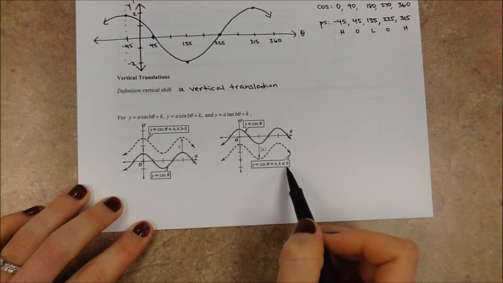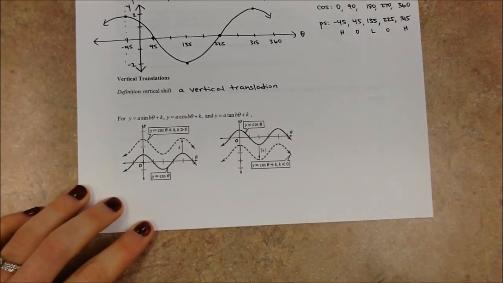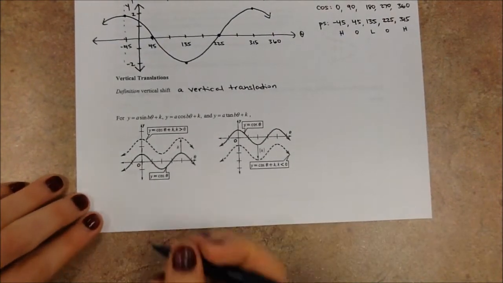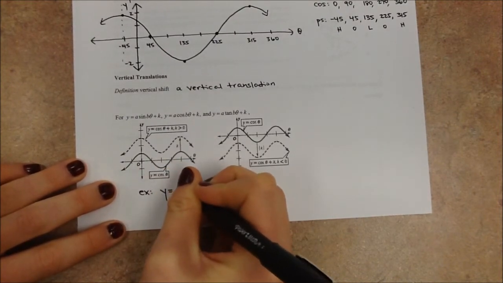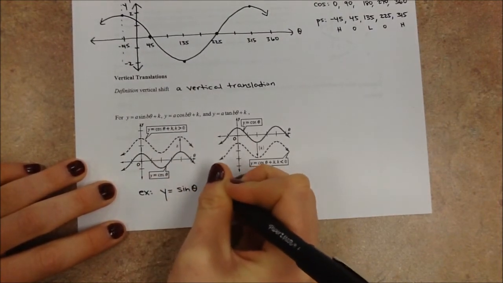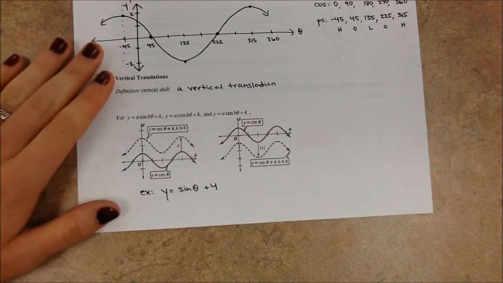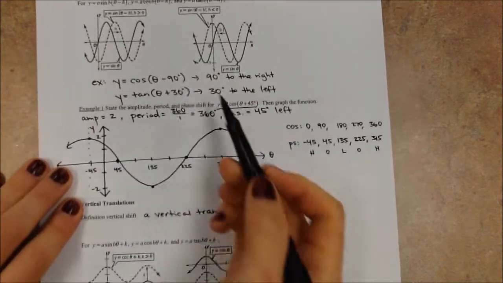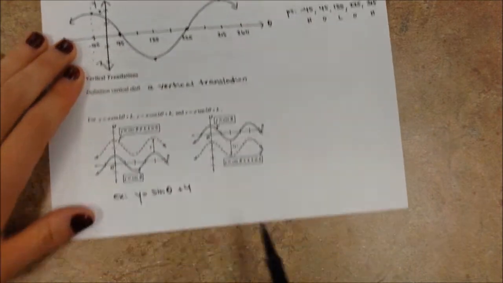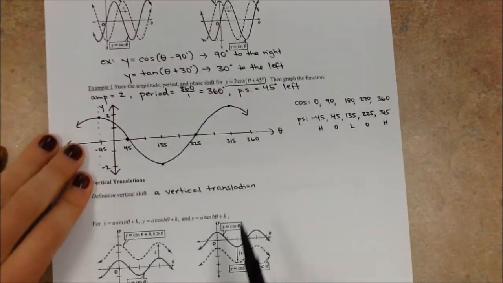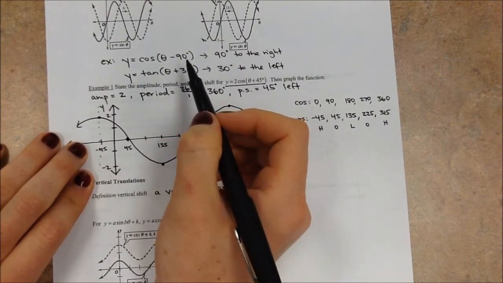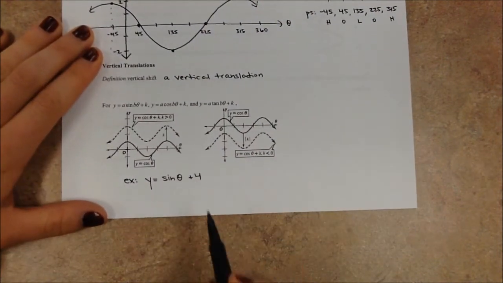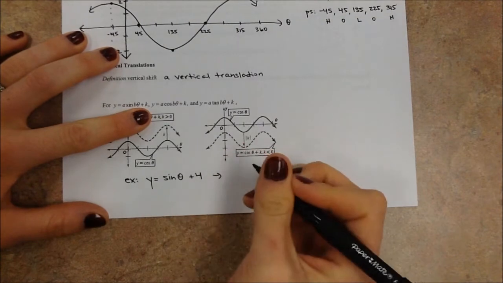If you have plus k and k is negative, so it would really look like minus k, you're going to move k units down. So for example, just to provide you with another little reference, say you had a sine function and then you had a plus 4 on the outside. Now, big difference. It still looks pretty much the same, like you have theta minus 90 or theta plus 4. Big difference is this one's in parentheses. So if you have a phase shift, it will be in parentheses with the theta. If you have a vertical shift, it'll just be tagging on its own on the end.